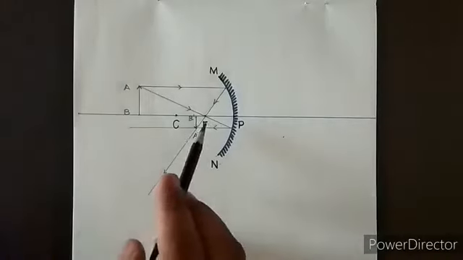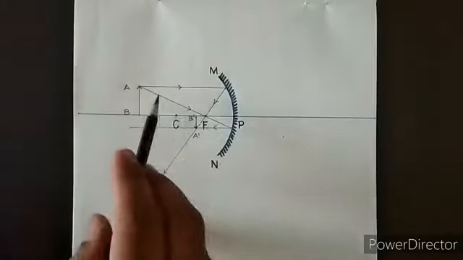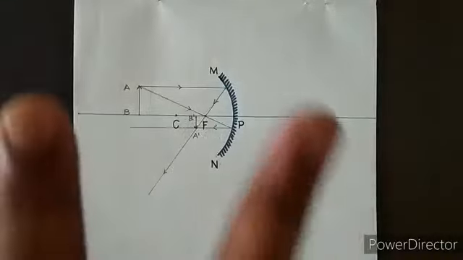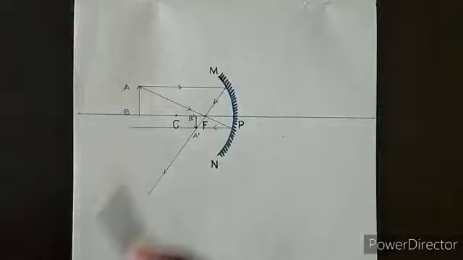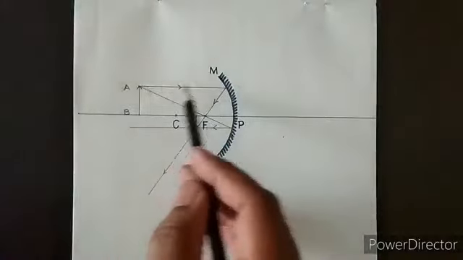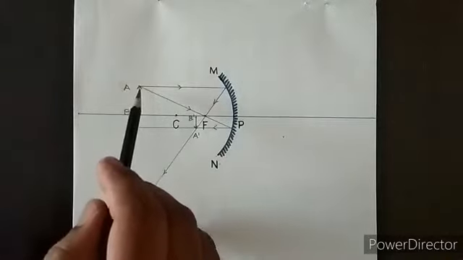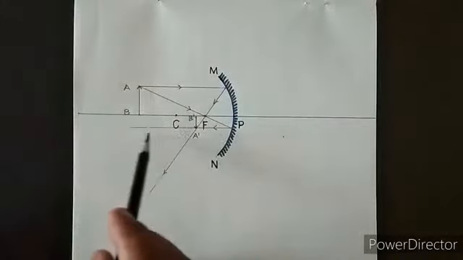Now as I told you all, there are 3 rays, but actually 4 rays which you can draw, but to get the image you need only 2 rays. Okay, so we have taken this parallel to principal axis, after reflection it passes through F. The other one, passing through F, after reflection it will travel parallel.